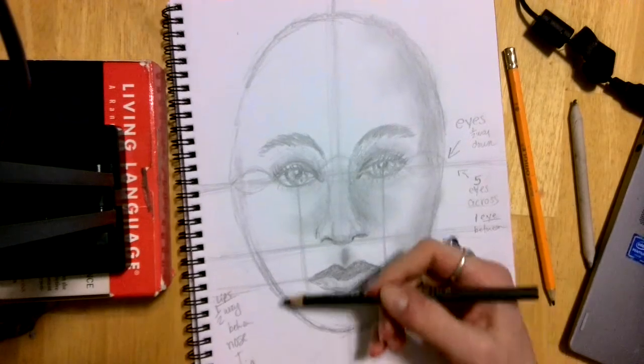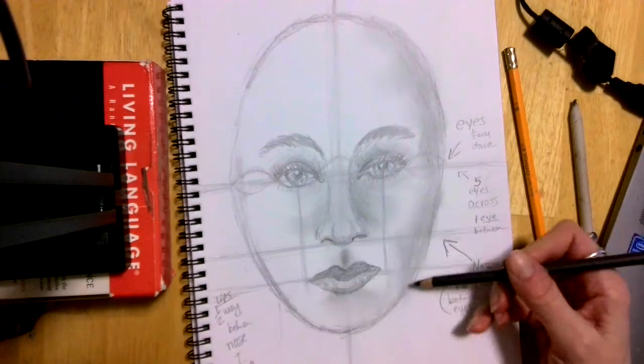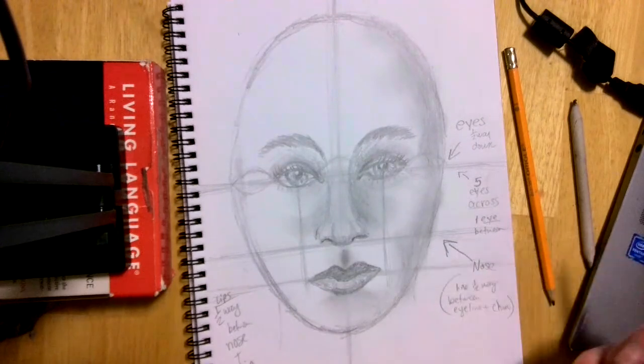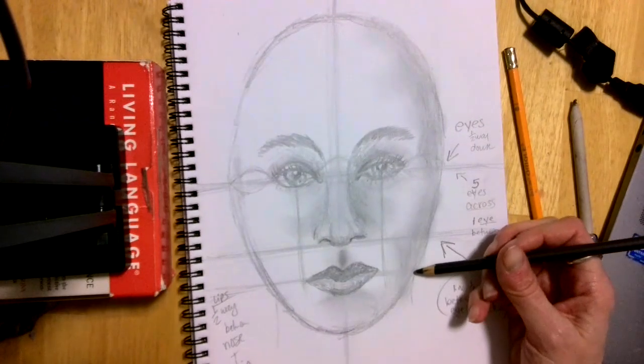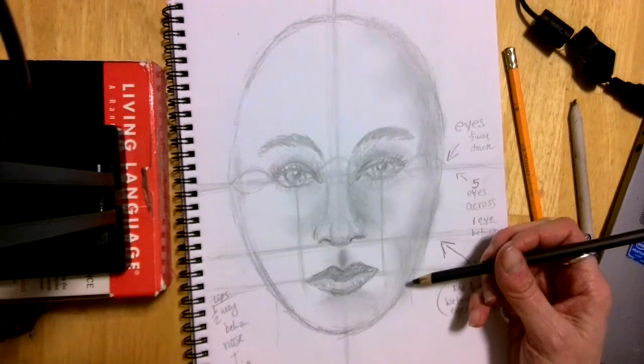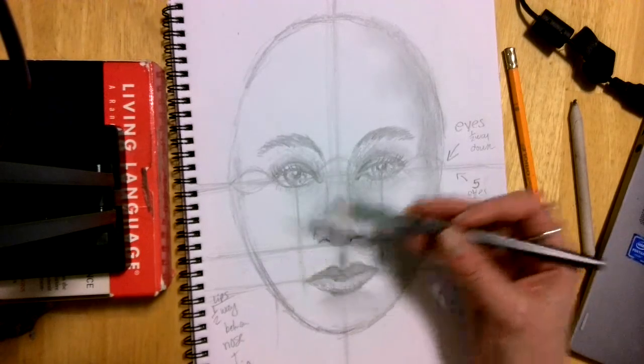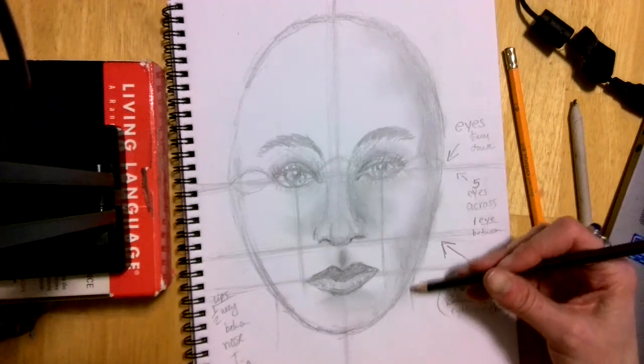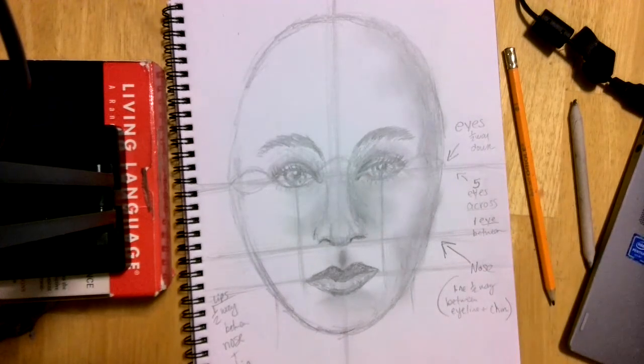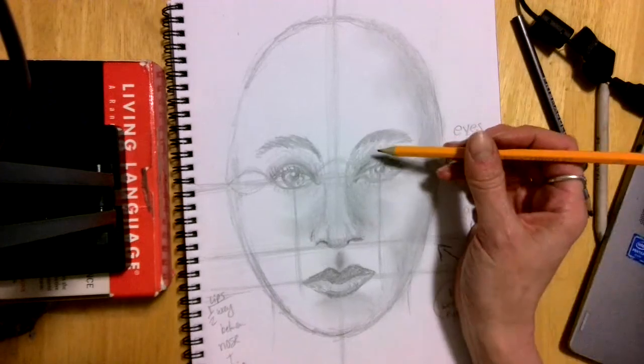And then the neck, where the neck is going to be, depends on the person, how thick your neck is. So you can check on yourself. Does my neck start about where the edge of my chin is? What does it relate to on my face? The ears, same thing. It depends on the individual.